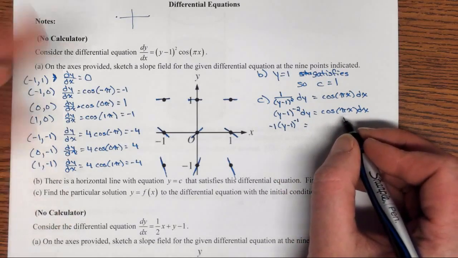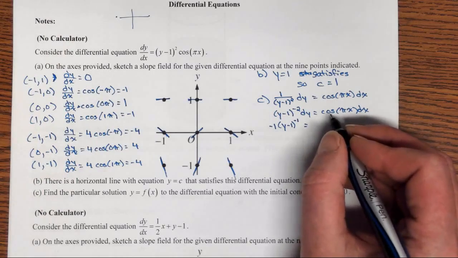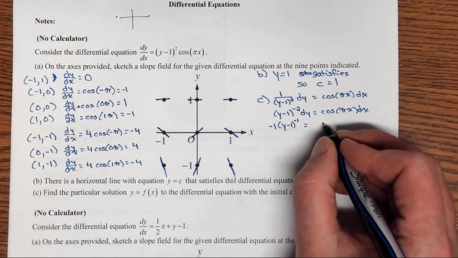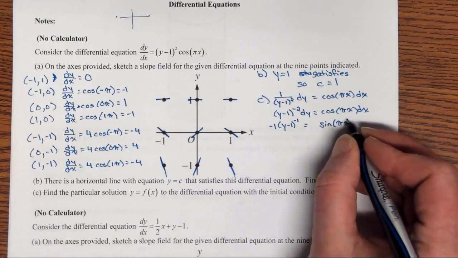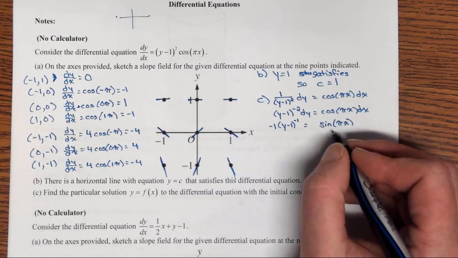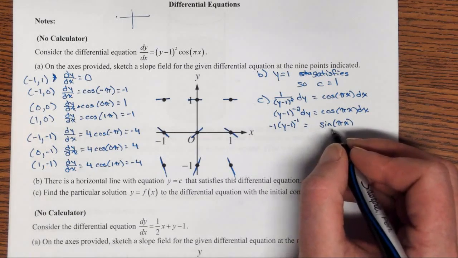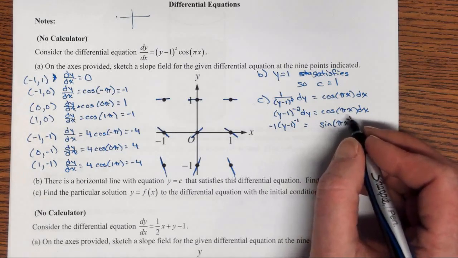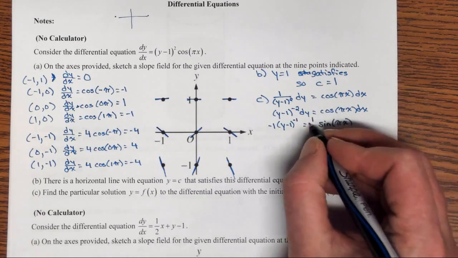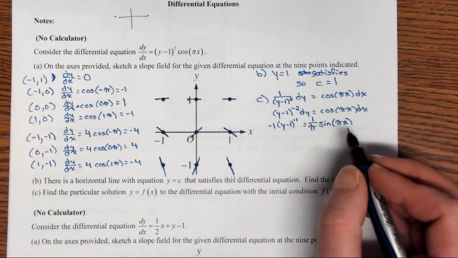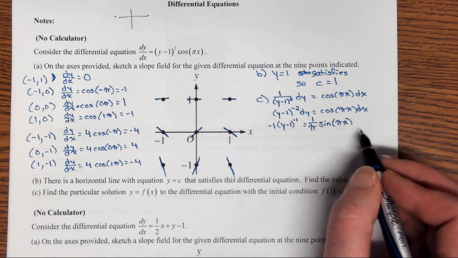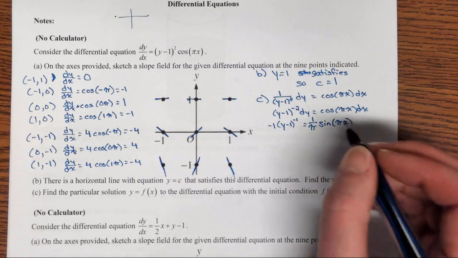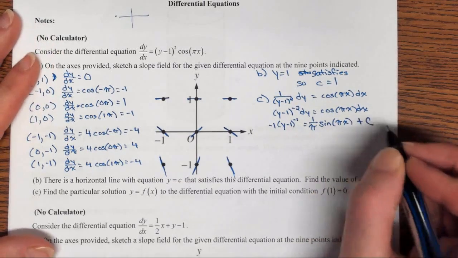If I take the antiderivative, what do I take the derivative of to get cosine? Well, that would have been a sine. So let me think about that. Sine of that thing. But I should have used the chain rule, because if I take the derivative of sine, I get cosine of pi x times pi. Oh, well, what about if I do 1 over pi? Now let's try. 1 over pi sine pi x. The derivative would be 1 over pi cosine pi x times pi. That works. Plus c.